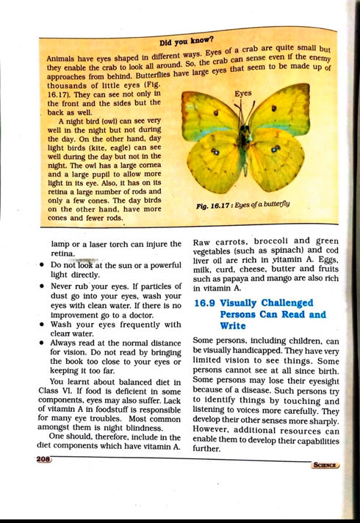So you have to include diet components in which vitamin A is present. Raw carrots, broccoli and green vegetables such as spinach, and cod liver oil are rich in vitamin A. Eggs, milk, curd, cheese, butter and fruits such as papaya and mango are also rich in vitamin A.